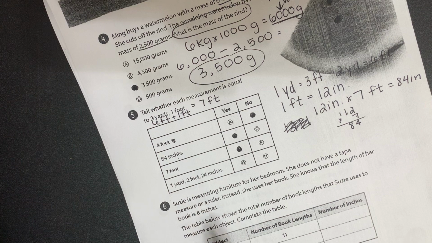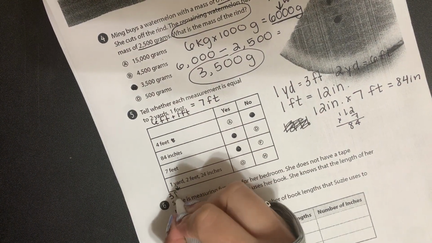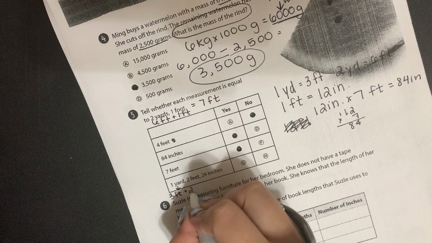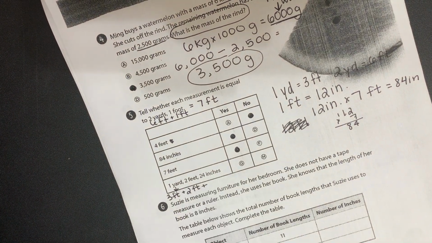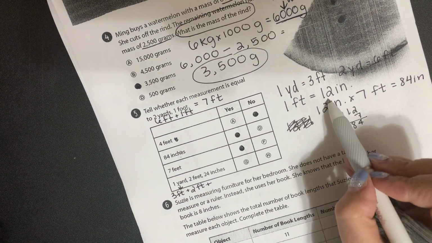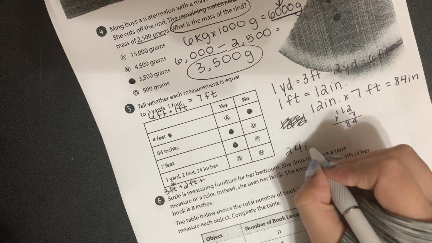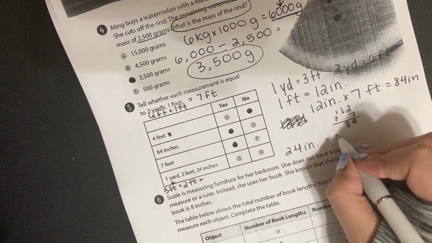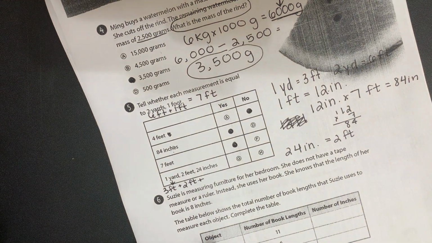So we have 1 yard, which is equal to 3 feet, plus 2 feet, plus 24 inches. Now we know there are 12 inches in 1 foot. So 24 inches is equal to 2 feet, right? Because 12 times 2 is equal to 24.